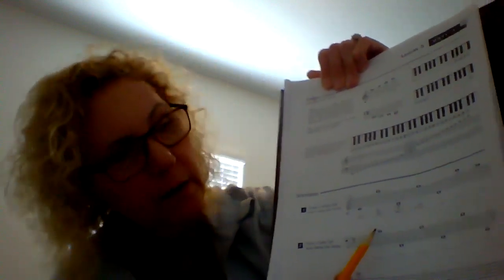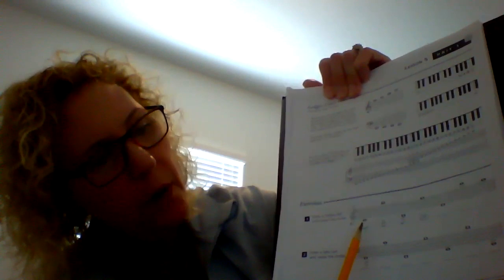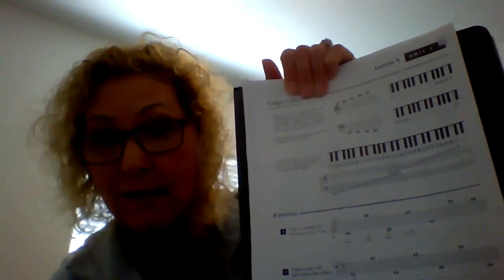And how about this one? This one is the first ledger line going up the scale, and I'm noticing something. This note, first ledger line going up the scale, and this note that we already did in the treble clef, this one and this one. Okay, guess what? Same note. Same exact pitch.